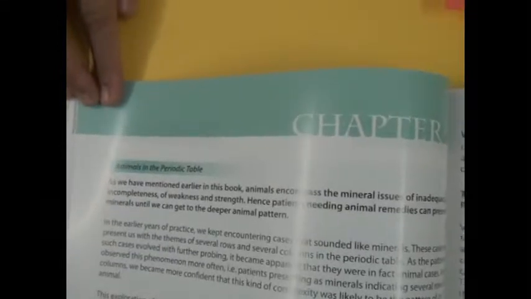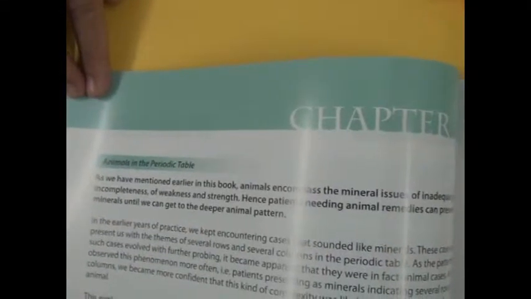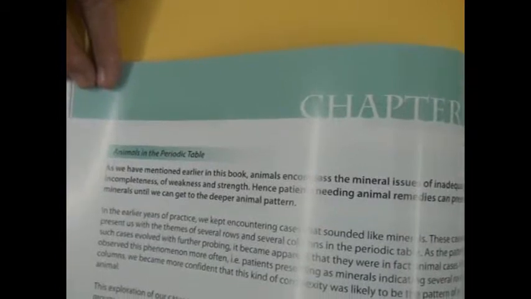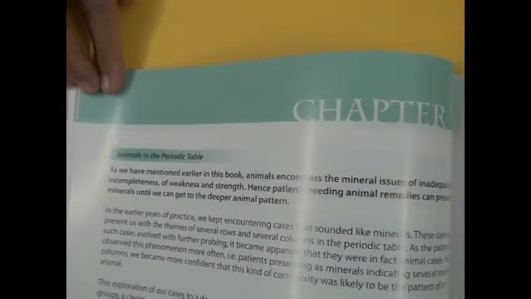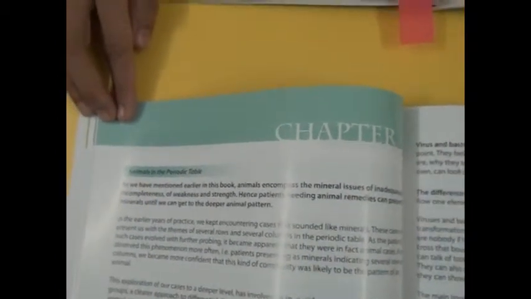As you can see, we are now in the blue section, which is the animal section. In this section, we first laid out the whole animal chart, the classification chart, and then we've talked about which animals correspond to which rows and columns in the periodic table. We've also given you an explanation as to why we see these traits between the animals and the minerals.